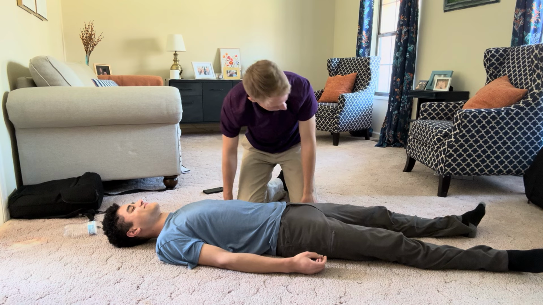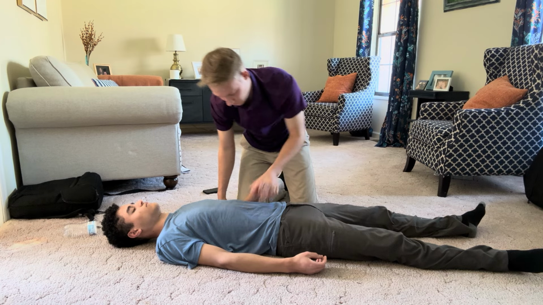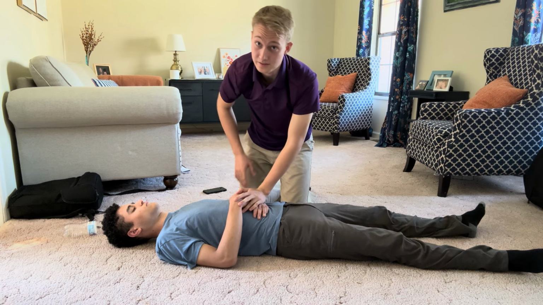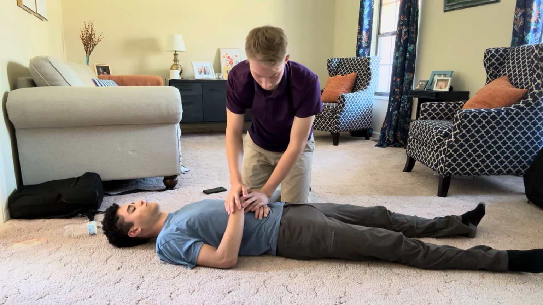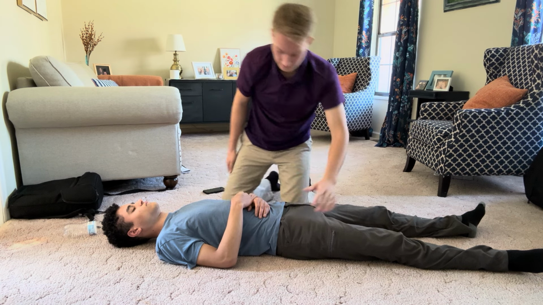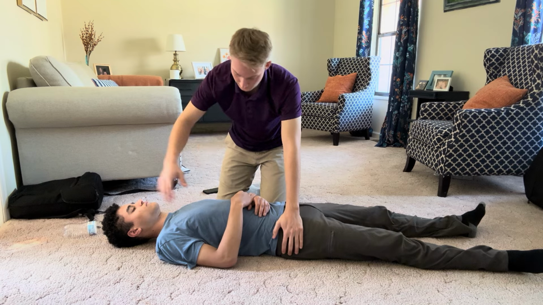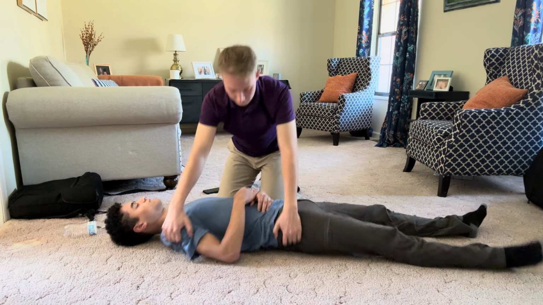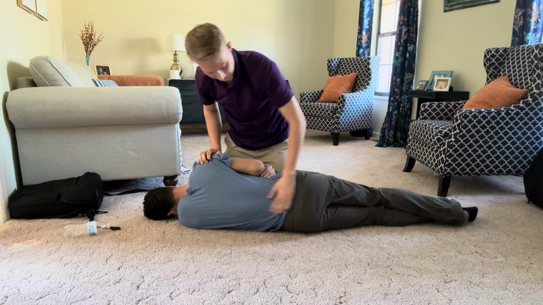Now I'm going to move on and log roll my patient. Before doing this, we would apply a C-collar. We're going to roll. I'm going to place my left hand on the hip, my right hand on the shoulder. I'm going to have my partner place here and here, and we're going to roll on the count of 3. 1, 2, 3.